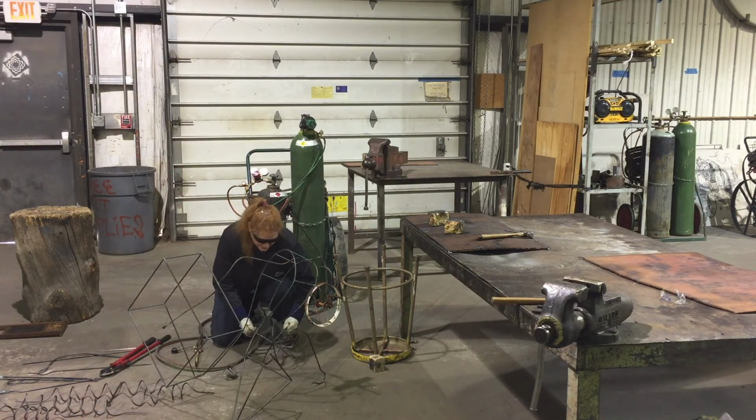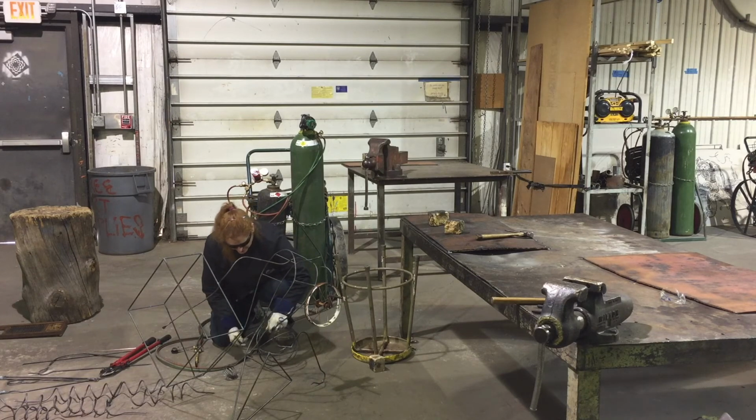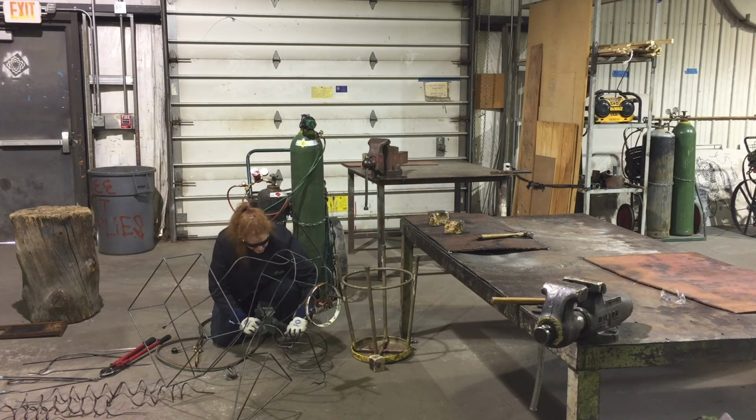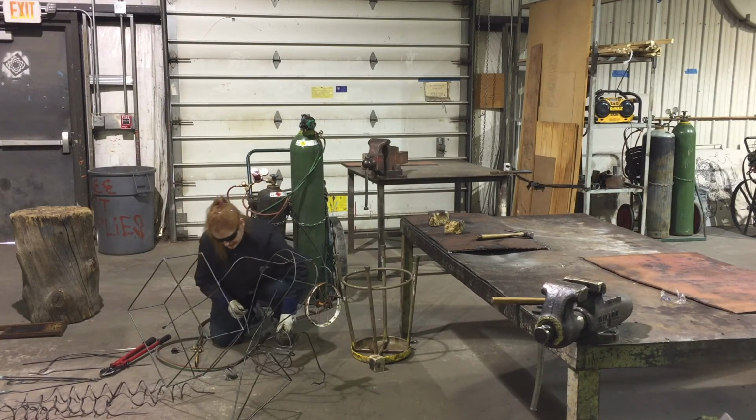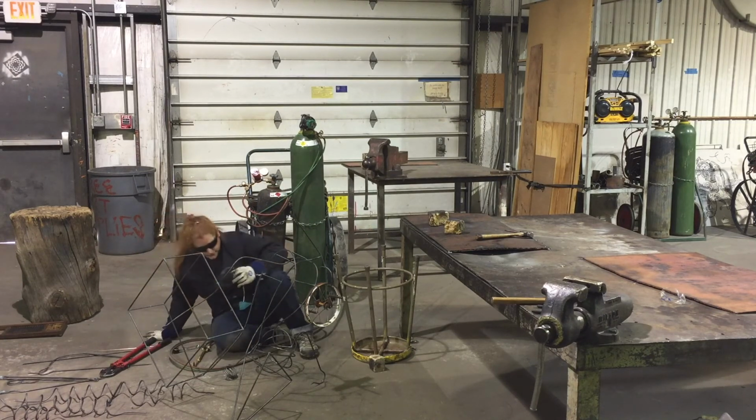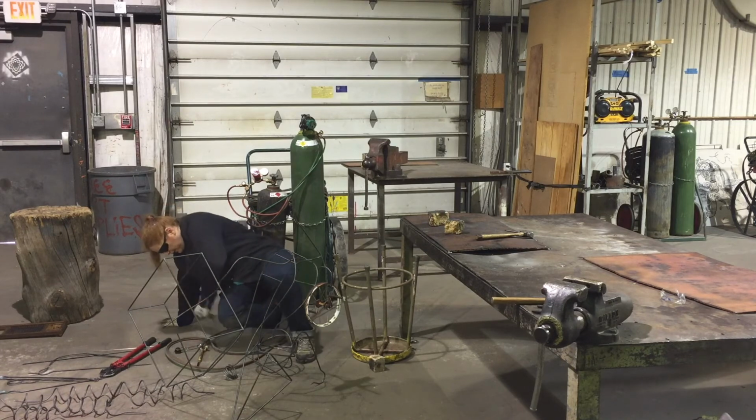Get that warm, and now I can bend that form out a little bit. I actually think I might break my weld here entirely and turn it around so that I have kind of a sphere on a basket. So let's do that. Sitting on my cord here.